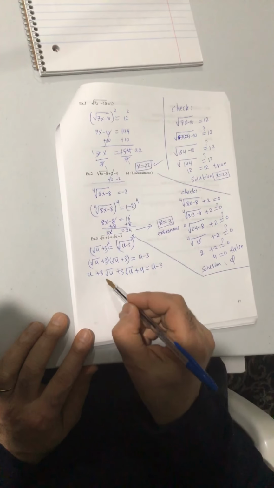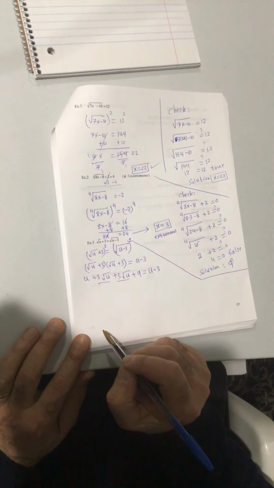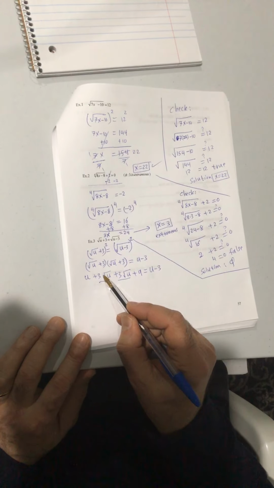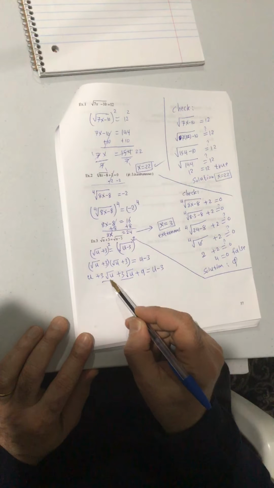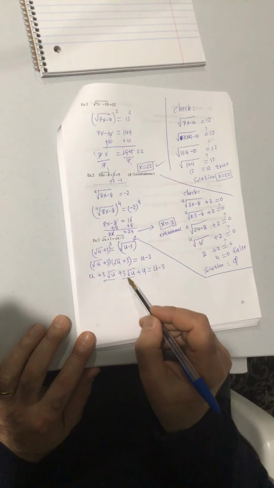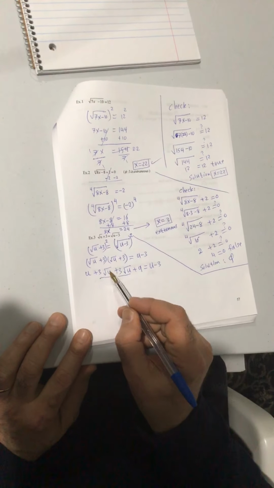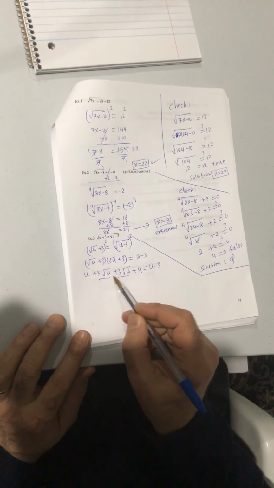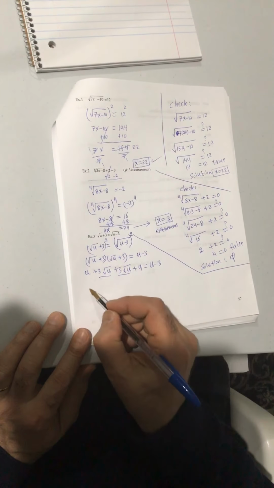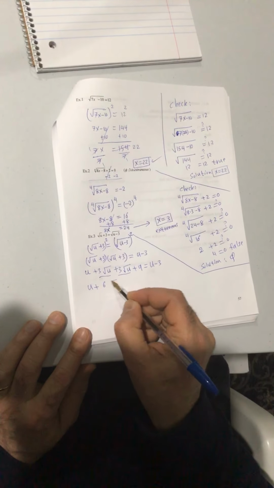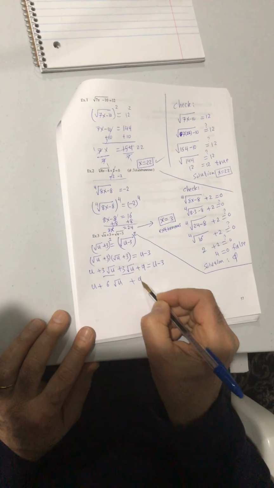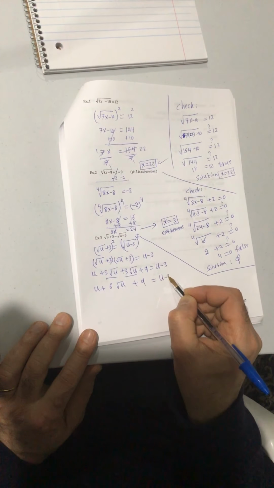Simplify. Now these two radicals are like because the index is the same and the radicand is the same. So to add, just add their coefficients. So 3 root u plus 3 root u equals 6 root u. So u plus 6 root u plus 9 equals u minus 3.